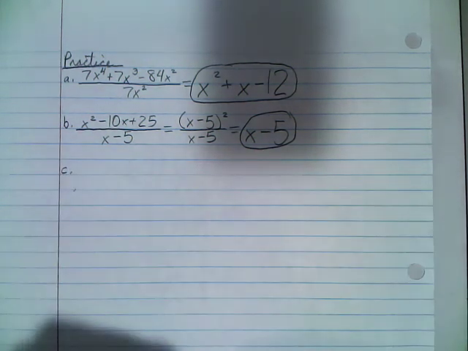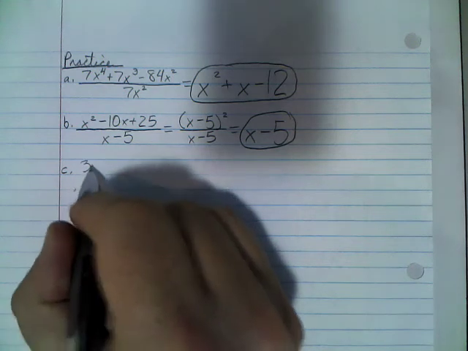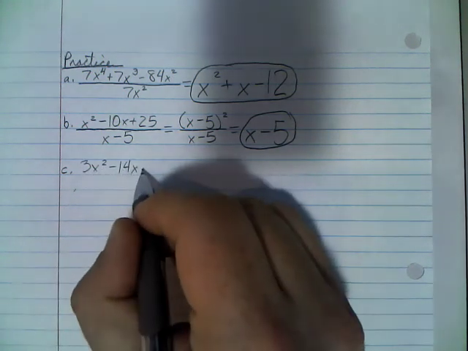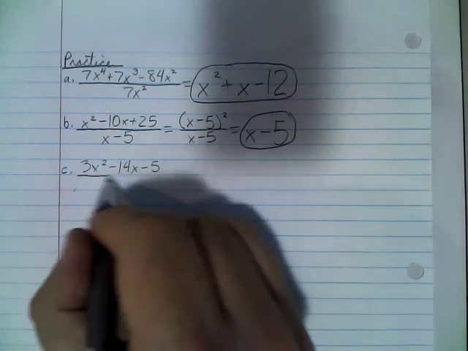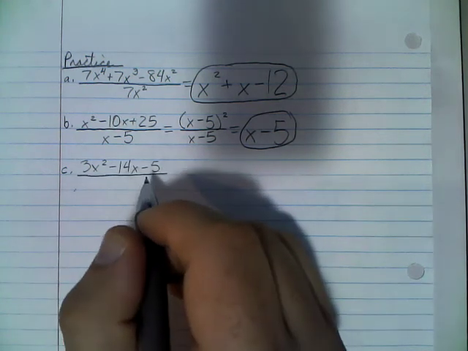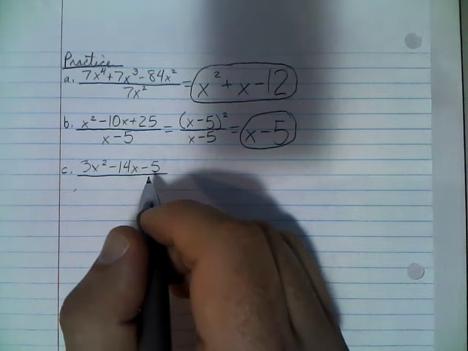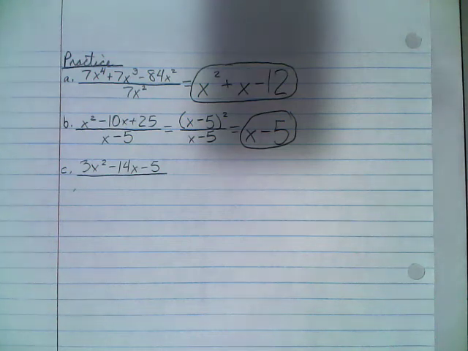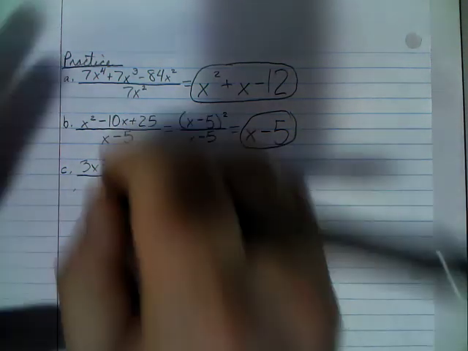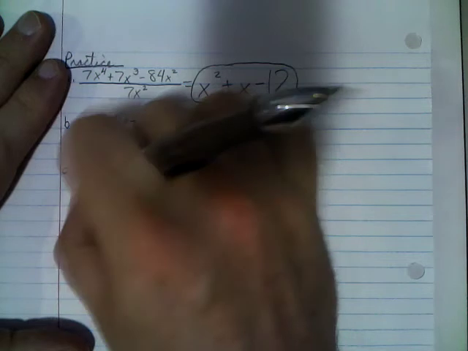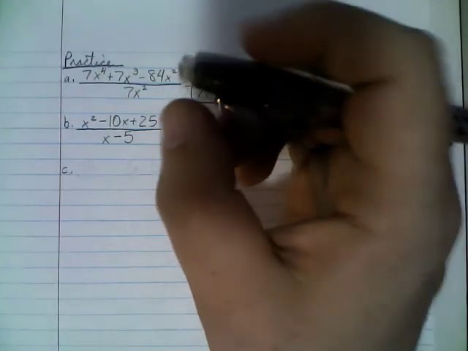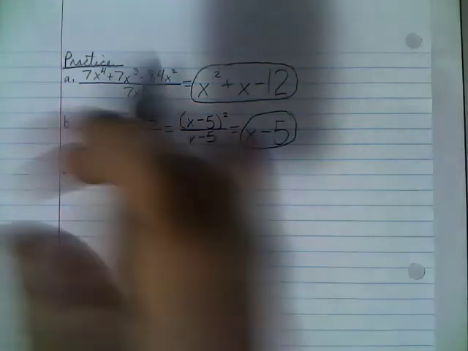C. I have 3x squared minus 14x minus 5 over x minus 5. So for this one, we might be able to do some factoring to figure this out, but since that's not readily obvious, I'm actually going to choose long division on this one. I'm going to choose long division.